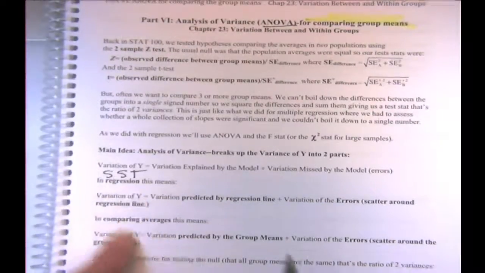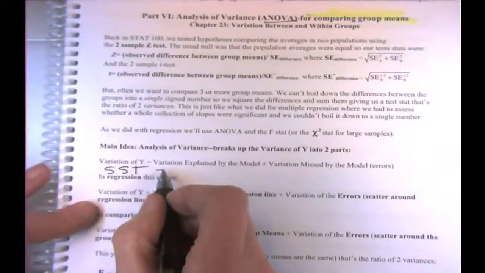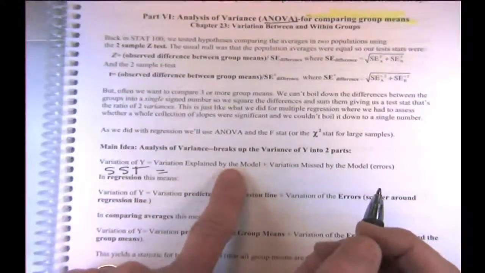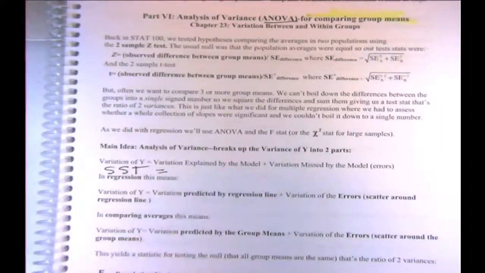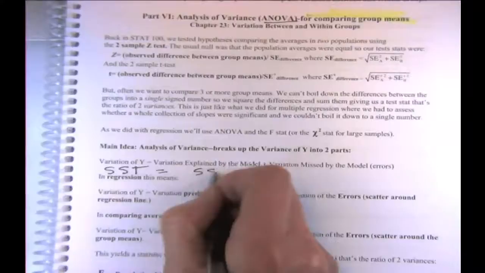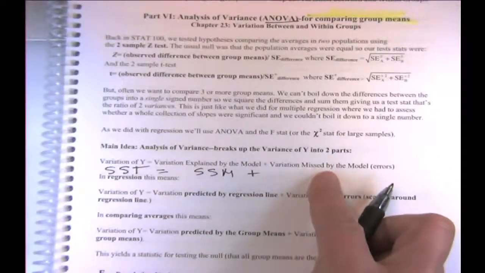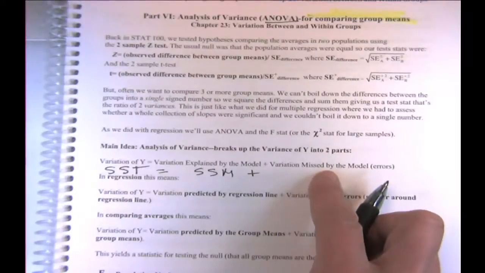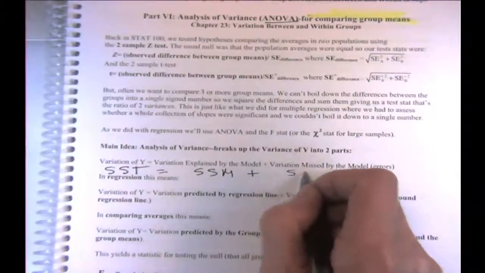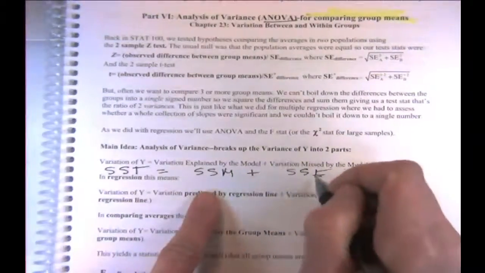And then we said the variation explained by the model, by whatever we're predicting final scores from, homework and exams, that would be our model. And then the variation missed by the model, all our observed minus predicted errors, all those errors, what we missed. And that would be the sum of squares error. And that's what we broke it down into, those 2 parts, right?